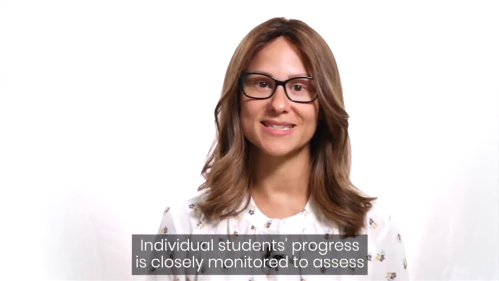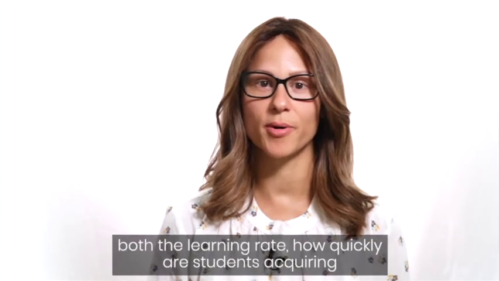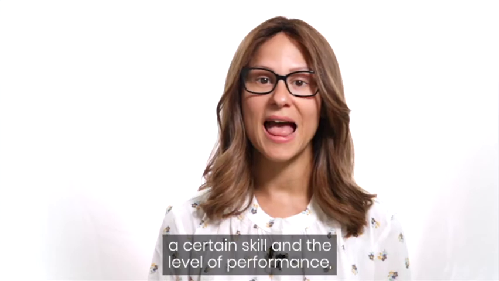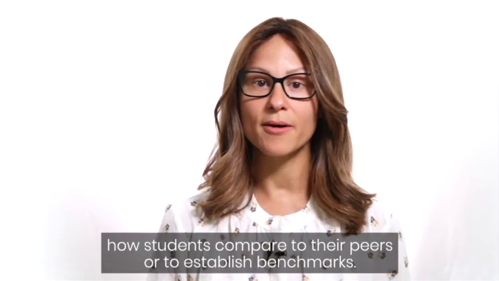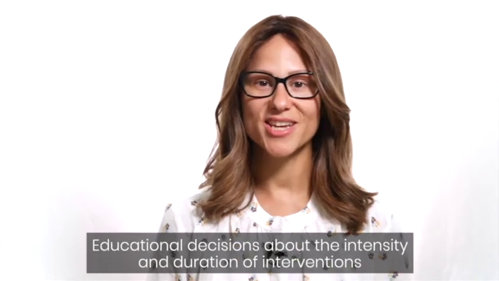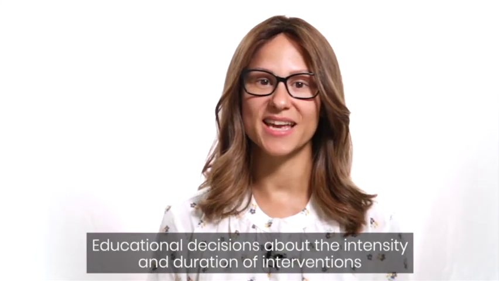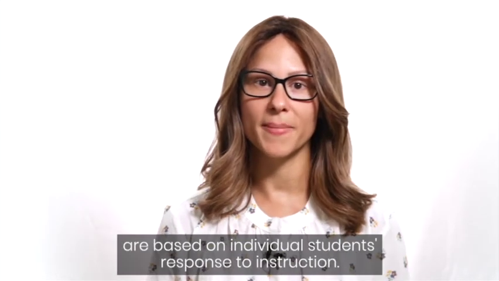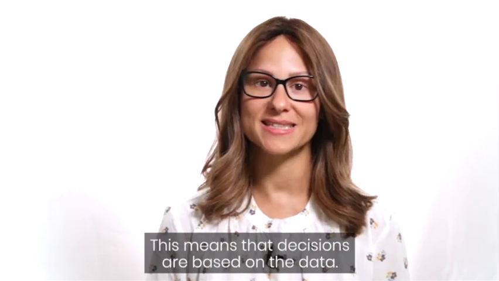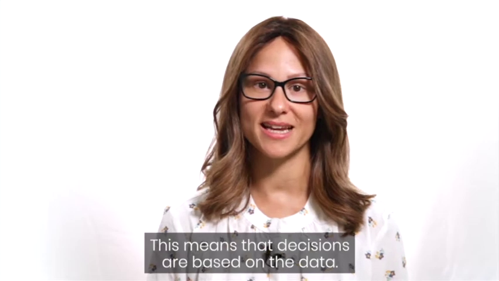Individual students' progress is closely monitored to assess both the learning rate, how quickly are students acquiring a certain skill, and the level of performance, how students compare to their peers or to established benchmarks. Educational decisions about the intensity and duration of interventions are based on individual students' response to instruction. This means that decisions are based on the data.